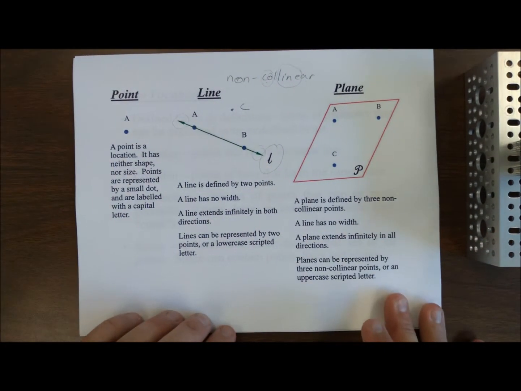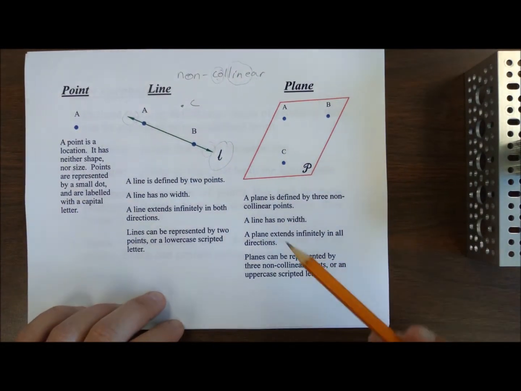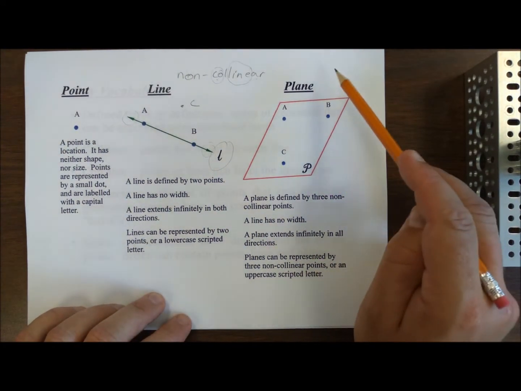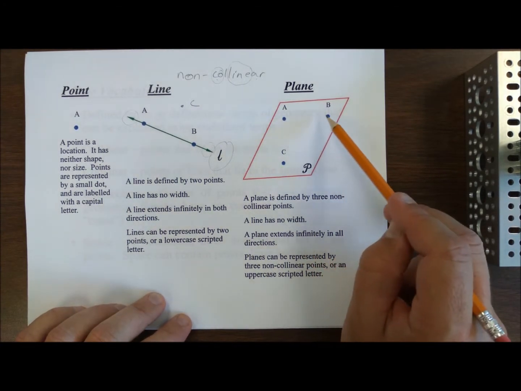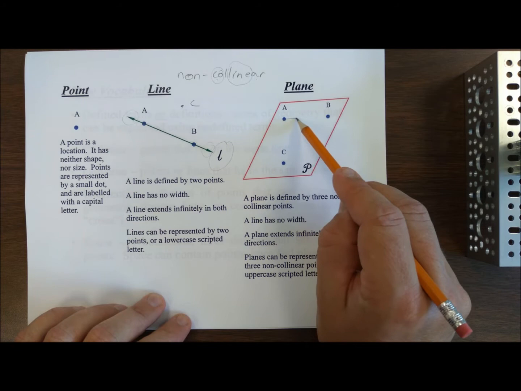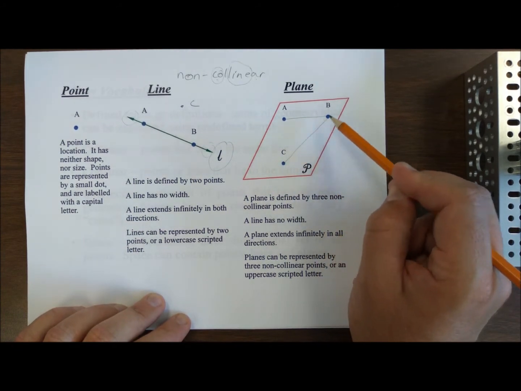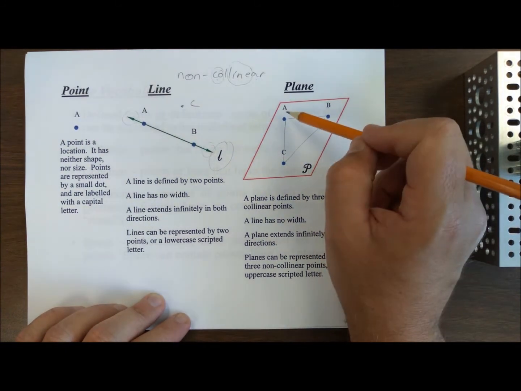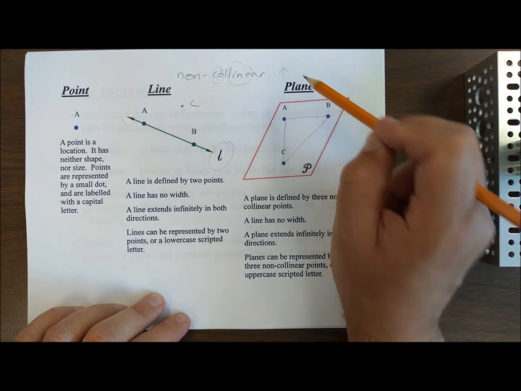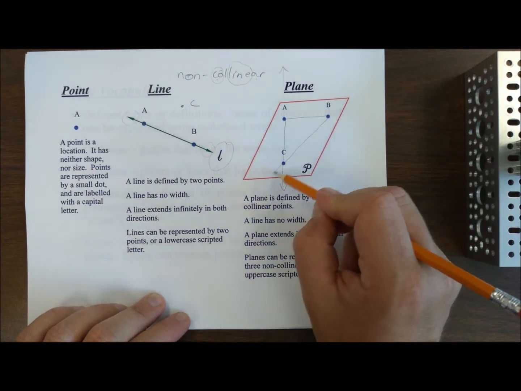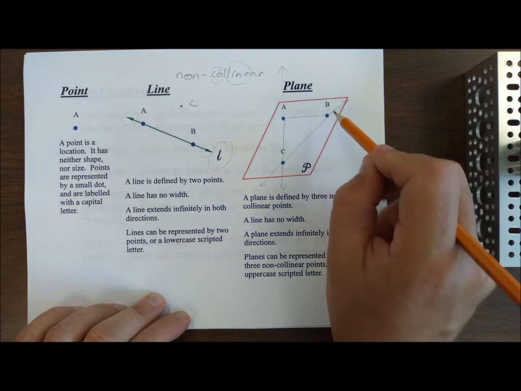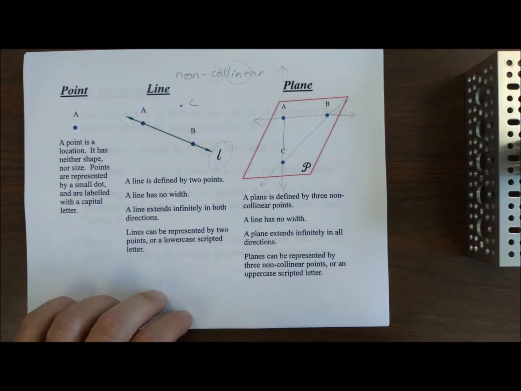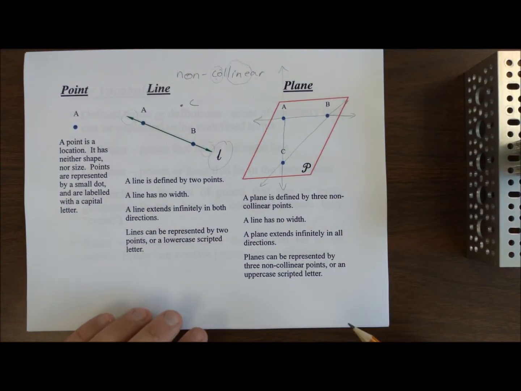Here's an example over here. If we take 3 non-collinear points, then we've defined our next fundamental building block of geometry, the plane. You can see A, B, C. If you were to connect these with line segments, you'd end up with a triangle. And if you decided to extend those line segments, making them lines that go on infinitely in all directions, you end up with what we call a plane, which is essentially a flat surface that extends infinitely in all directions.